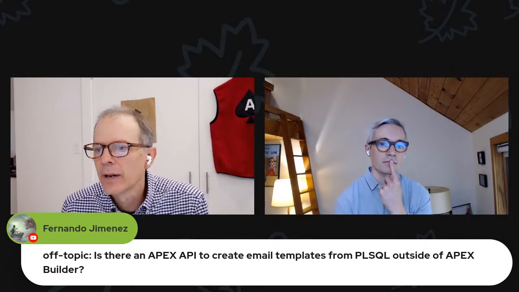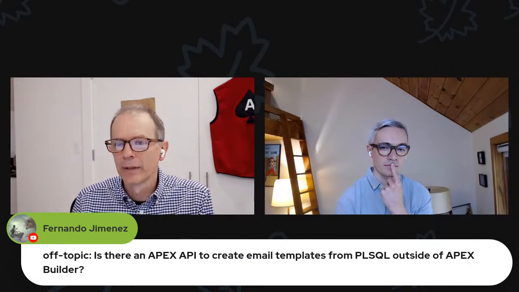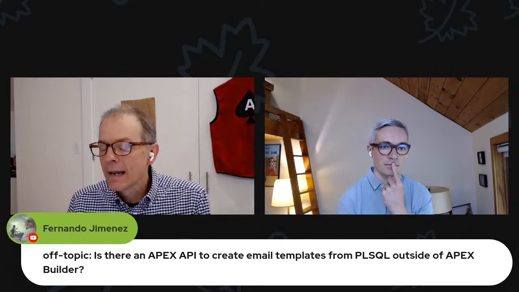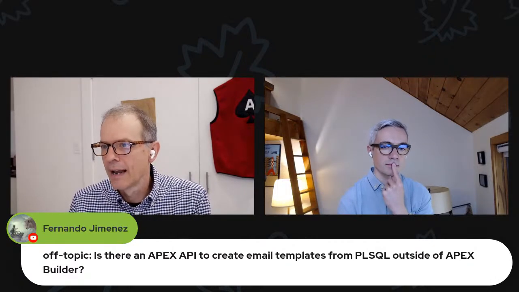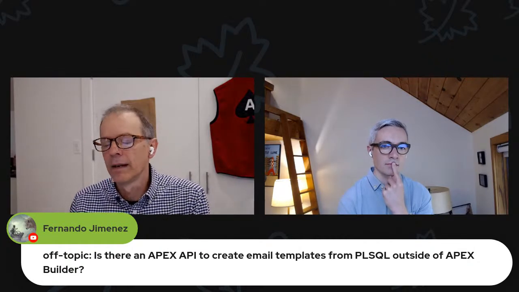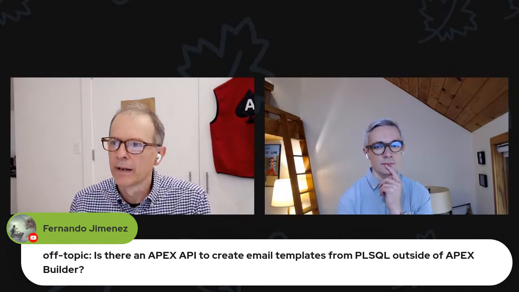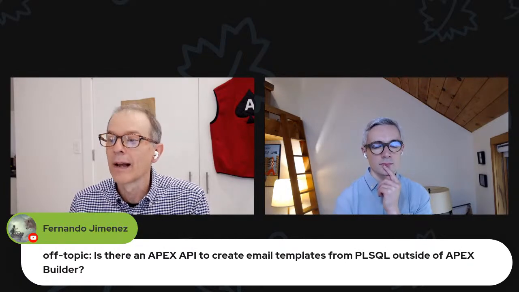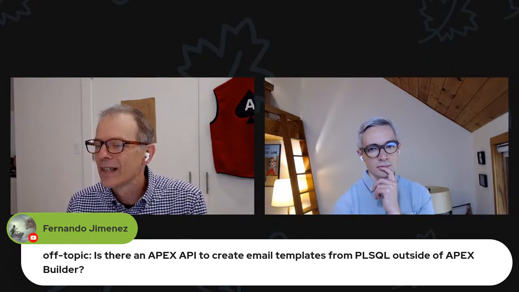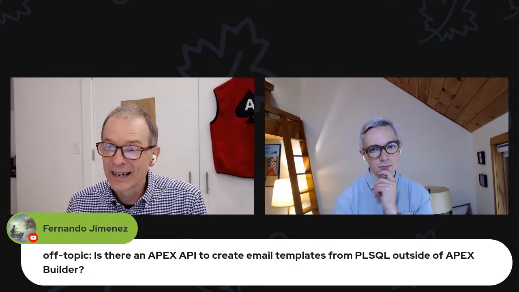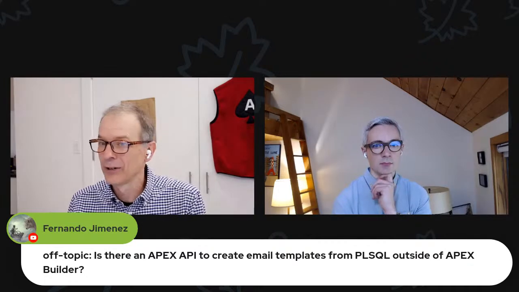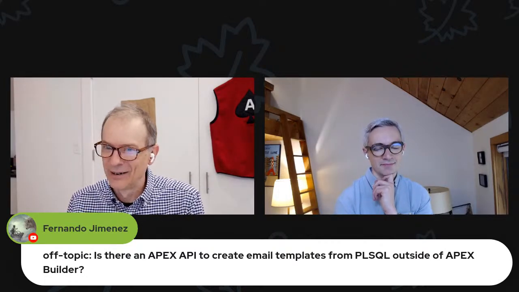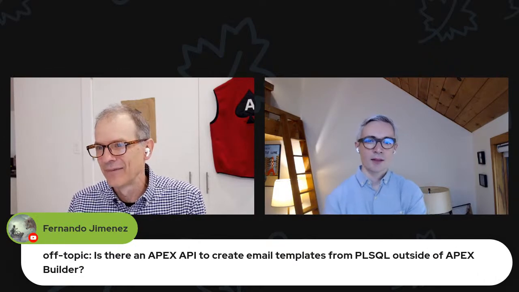Is there an Apex API to create email templates from PL/SQL outside of Apex Builder? My answer to that is no. I've looked for that API to do the same thing. Somebody might tell me I'm wrong, or there might be one coming up in a new release, but there is not one to create an email template. What I will say is that you can create a generic email template and use a substitution string within it to push in whatever content you want. And I've done that to have just one or two really generic ones that we push content into.